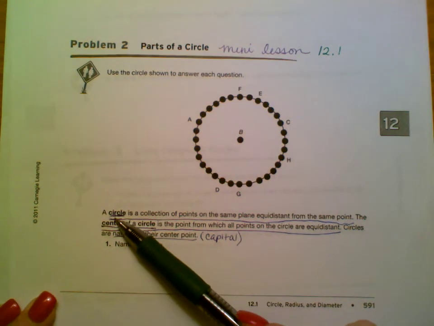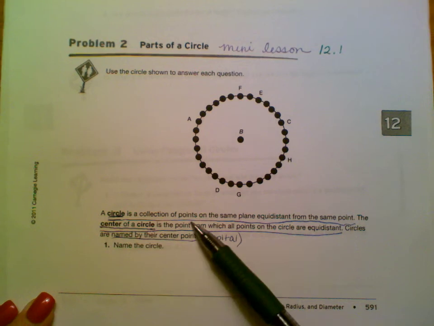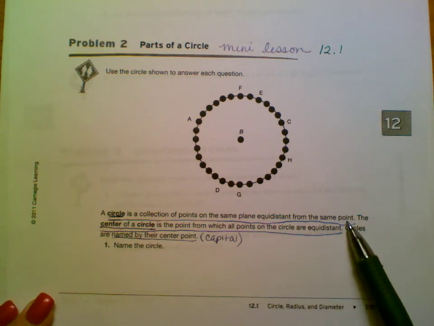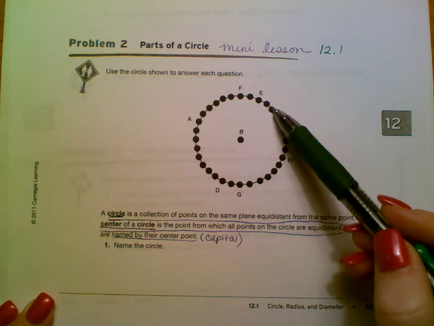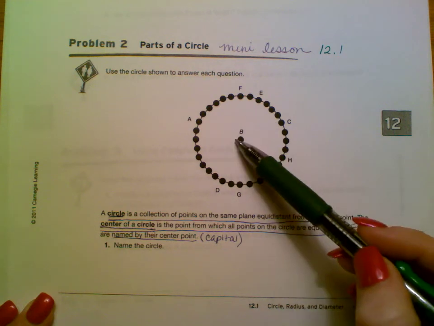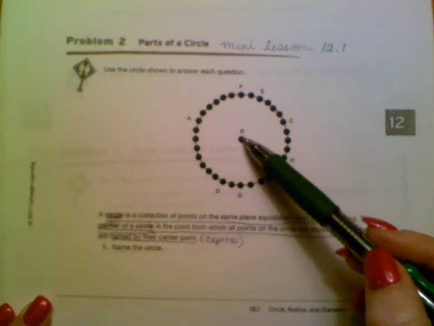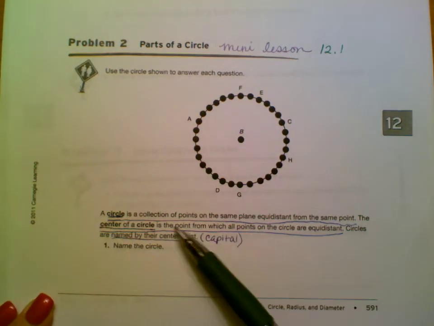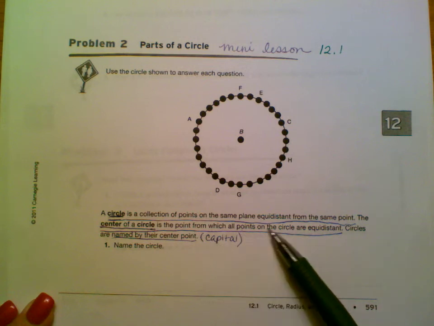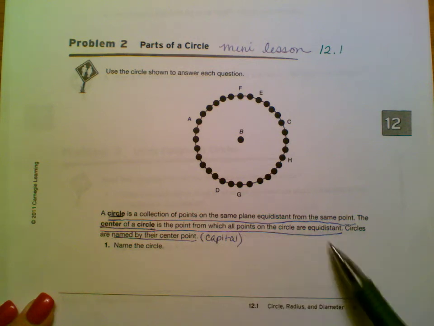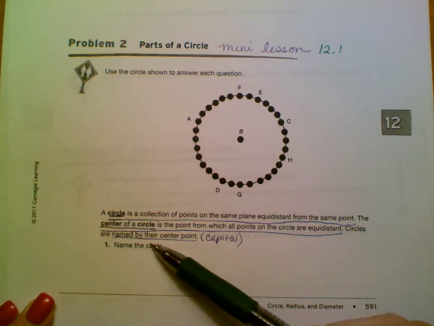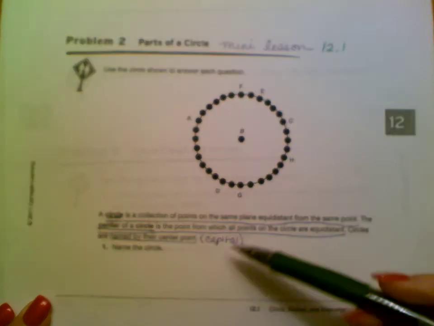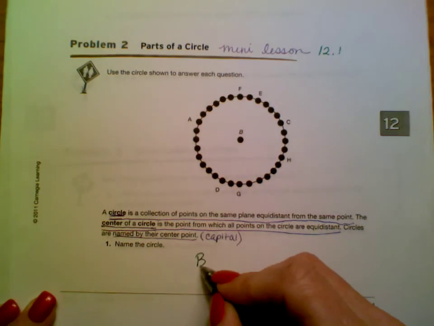First of all, the definition of a circle is a collection of points on the same plane, equidistant from the same point. So all of these points are equidistant from point B on the same plane. And the center of the circle is the point from which all points on the circle are equidistant. Circles are named by their center point. Remember, points are always capital letters, so this would be called circle B.